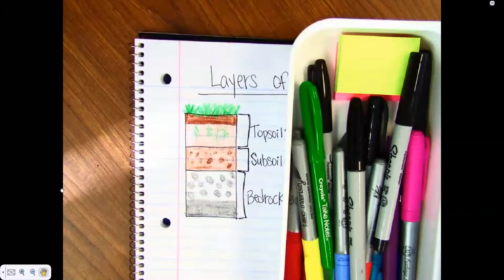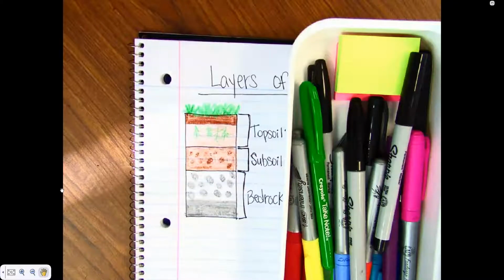Okay. So what about subsoil? Walter, remember that's the one that's in the middle. Subsoil has the most minerals. It does have a lot of minerals. What is subsoil made up of, Bella? It's made out of sand, silt, and clay.